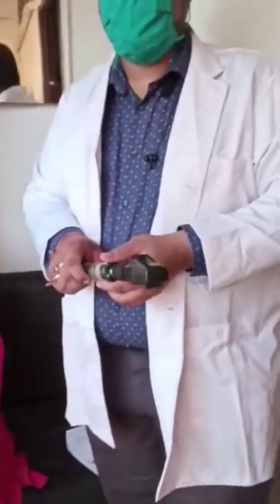Next we'll do retinoscopy to check whether any power correction or change is needed. We'll check the retinoscopy power and finish, if any correction is there.